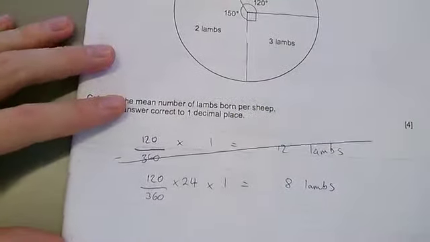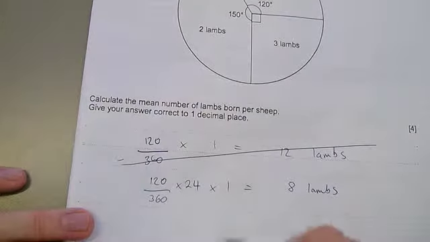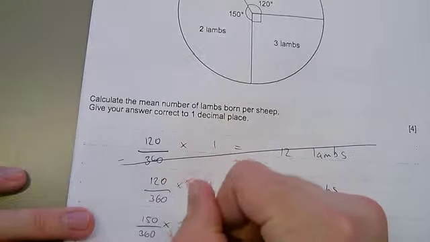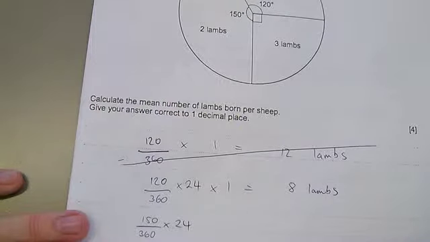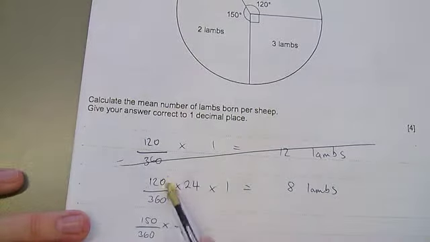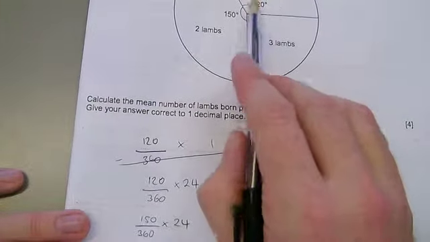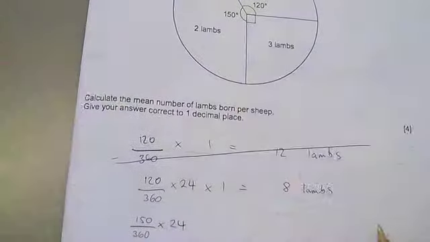Okay. So how would I go and work out how many had 2 lambs? Do the same. 150 out of 360 of the 24 in total, because it's a fraction of how many. There's 24 sheep in total, and we're saying 120 out of the 360 of those 24 had 1 lamb.